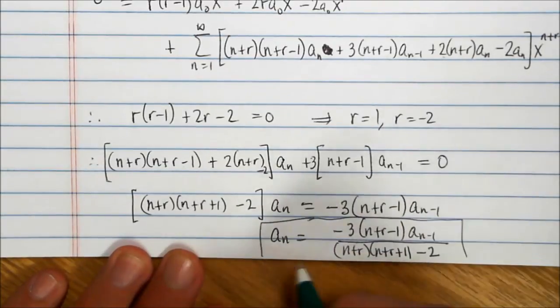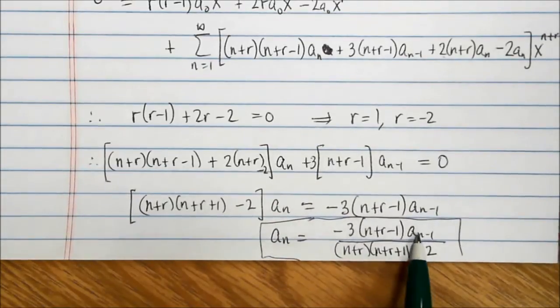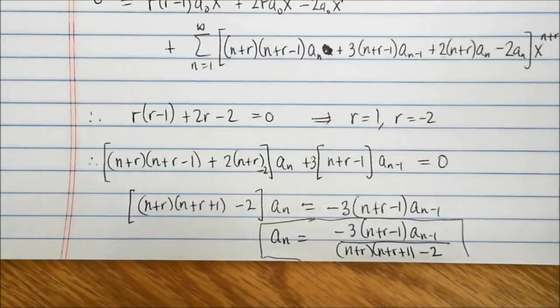And in this problem, unlike most of the others in this series, there's no reindexing necessary. It happened to fall out that I get a sub n equals something involving a sub n minus 1 when I come out the other end. Okay, we got two cases to worry about. First, let's deal with the case that r is equal to negative 2.